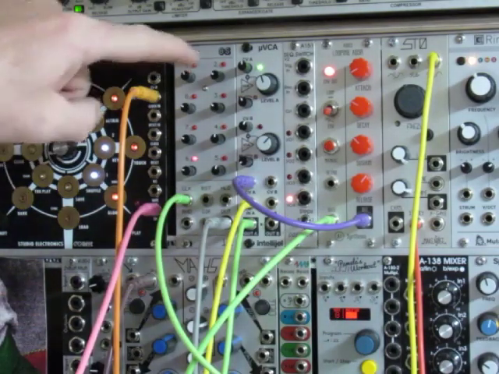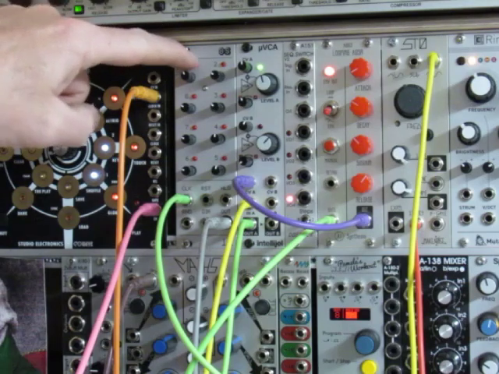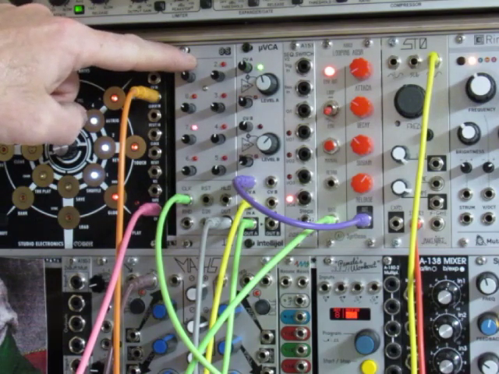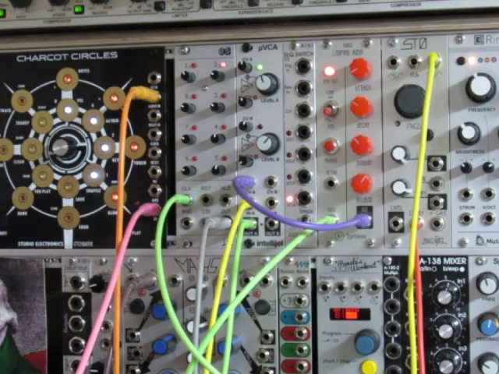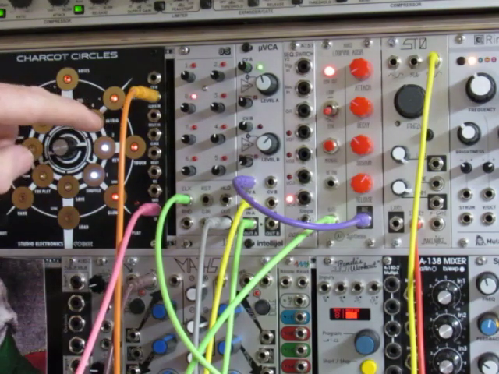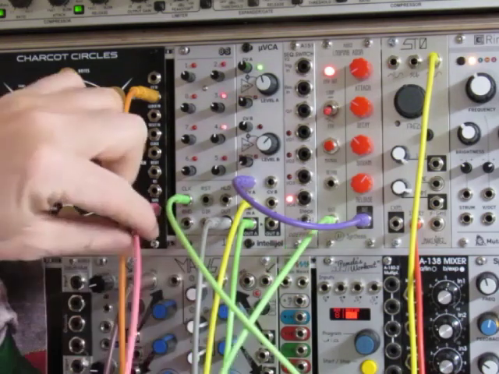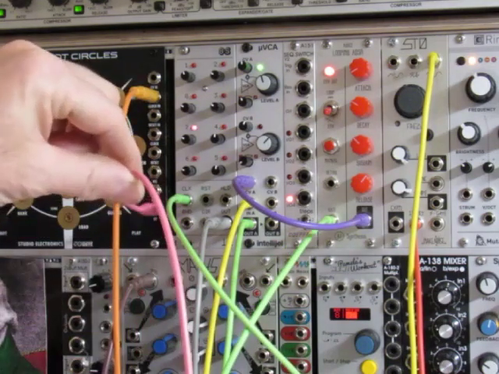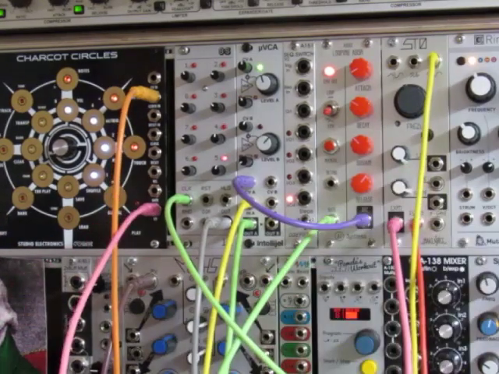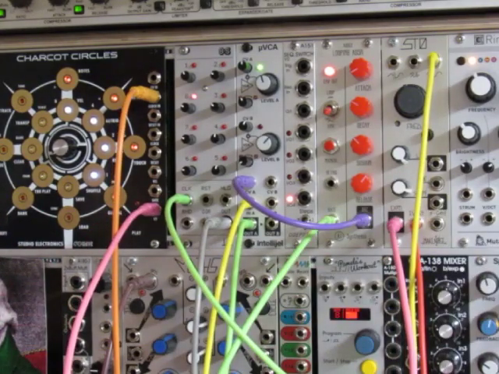So we're going to get this one. And then instead of harmonizing like this, take this cable and stick it in here. Isn't that pretty?